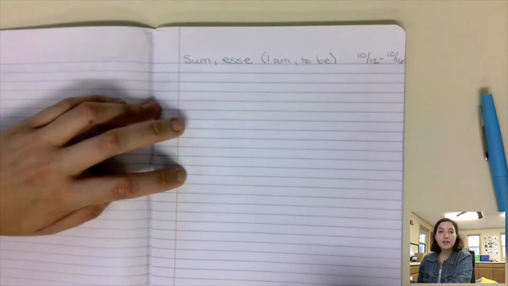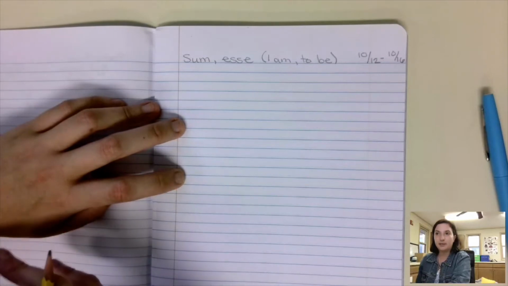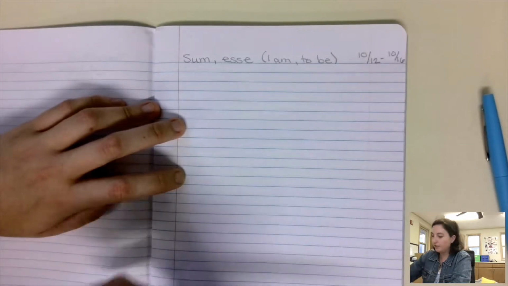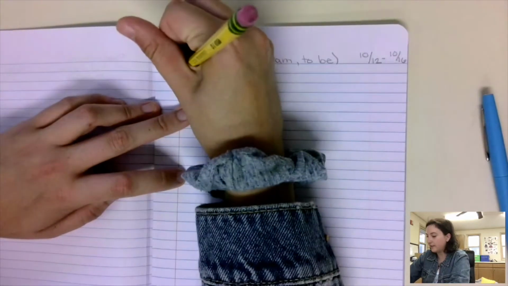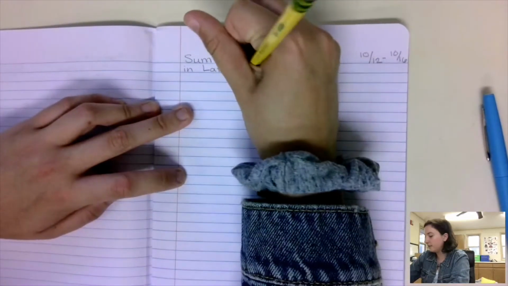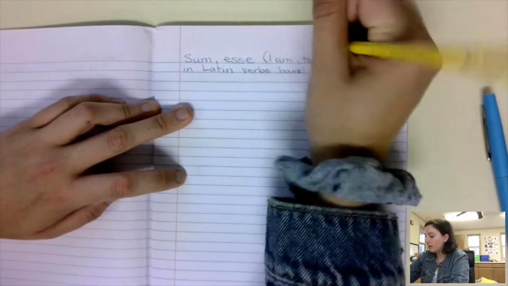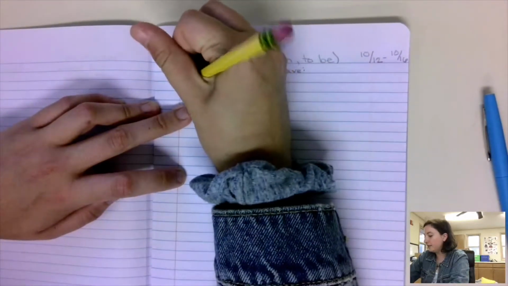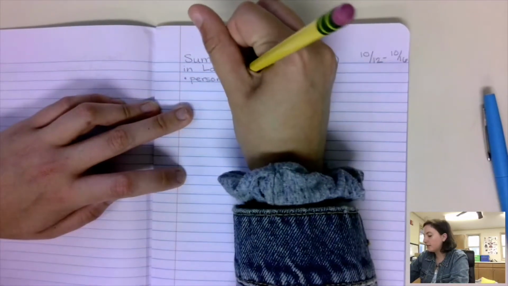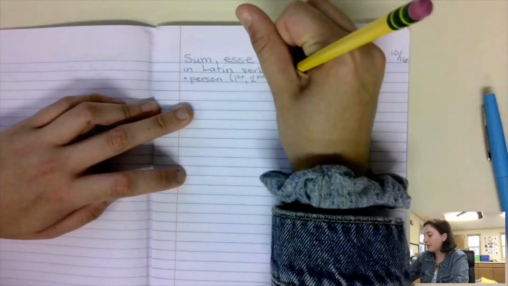Alright. For starters, with conjugating a verb, we need to talk about what it means to conjugate a verb. In Latin, verbs have, let's write this down, person, which can be first, second, or third person.